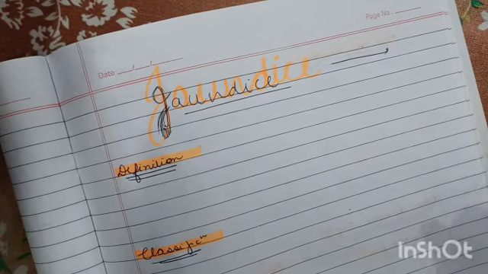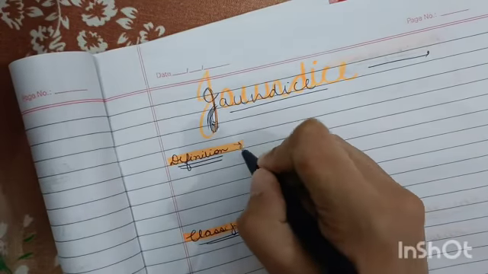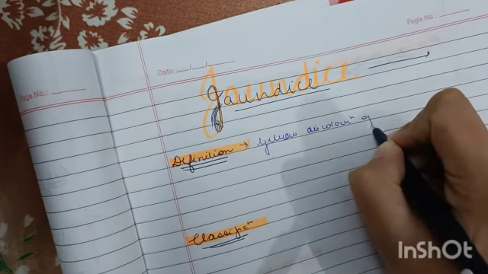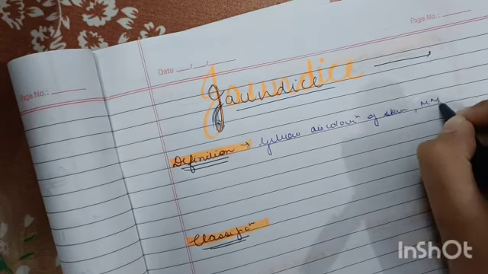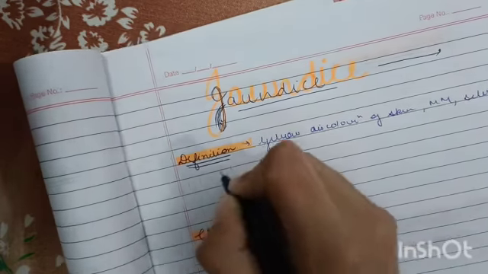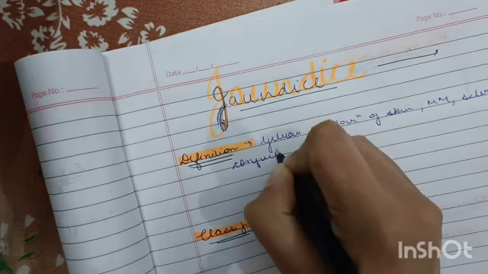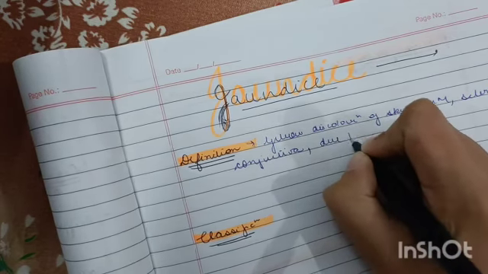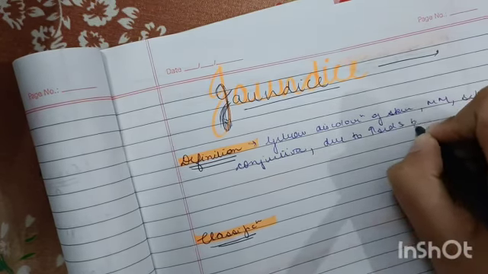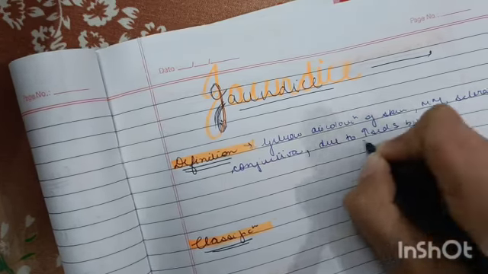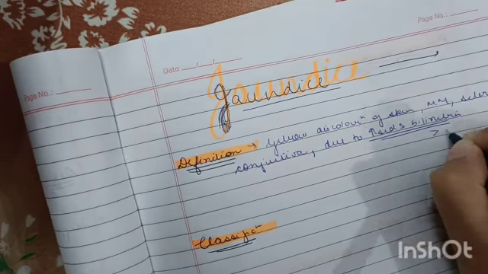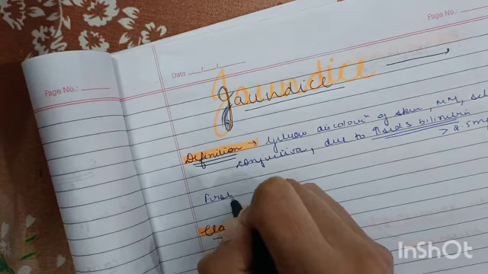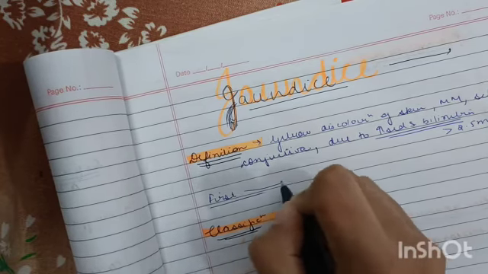Today's video we'll talk about jaundice. The definition of jaundice is a yellow discoloration of skin, mucous membrane, sclera, conjunctiva. This occurs due to increased serum bilirubin levels. It is clinically detectable if the serum bilirubin level exceeds 2.5 milligram per deciliter. The first clinical sign, the first yellowish discoloration, is seen in the sclera.